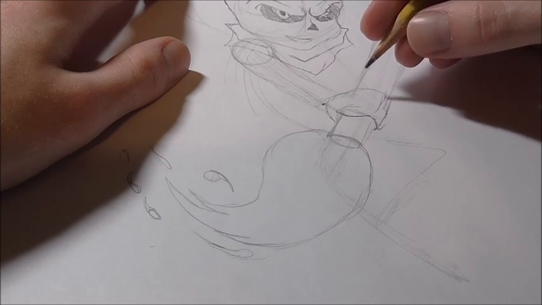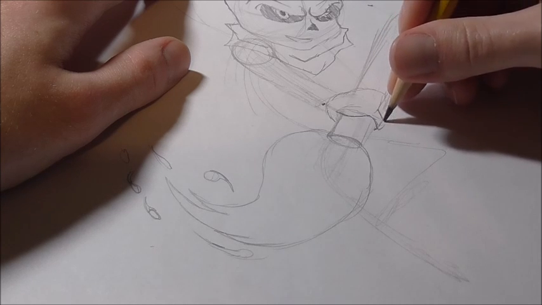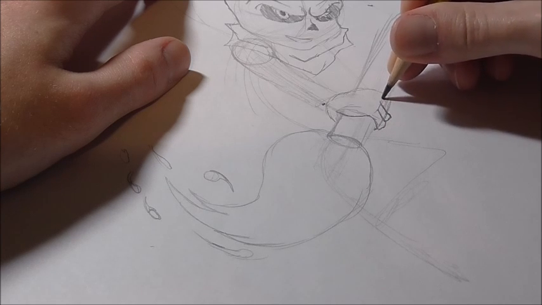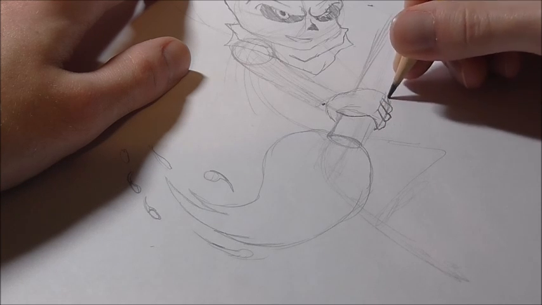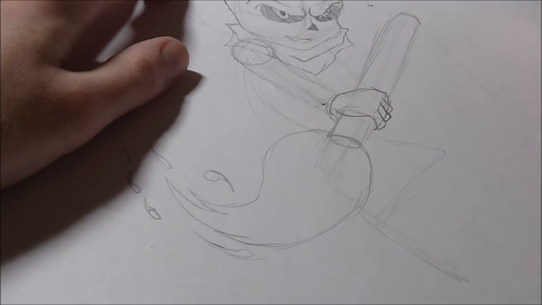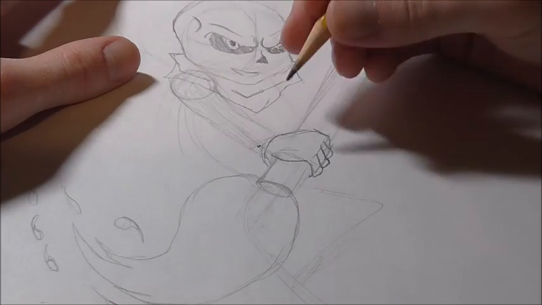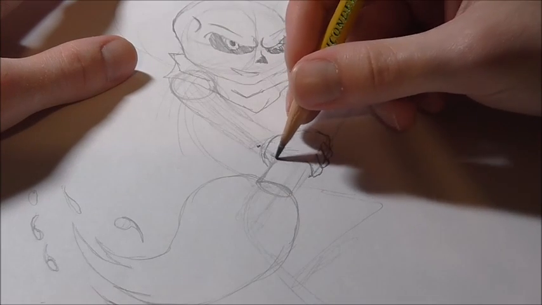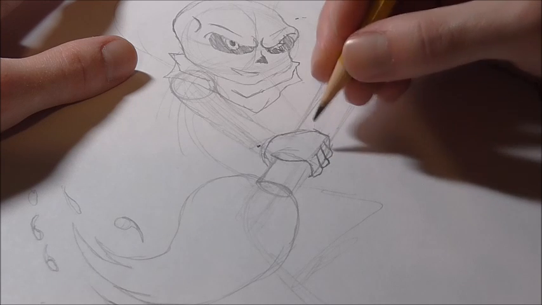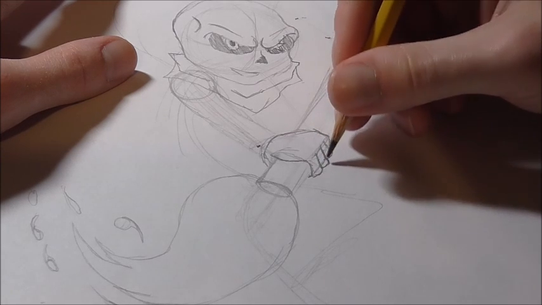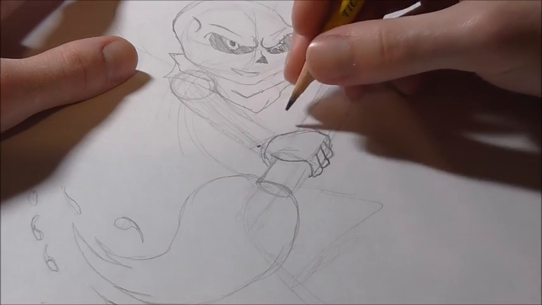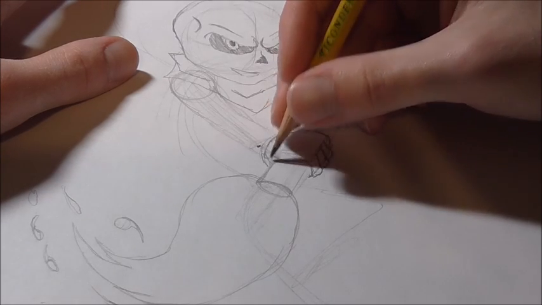And then just for the fingers, he does have 5 fingers. Something like that. And again, for the fingers, I basically just followed the guideline that I made. So, here's where the knuckles would be, here's where the bottom of the fingers are. And I just did 2 lines going down, like a little hump, little circle on the bottom. And then his thumb will be over here, but you can't really see it.